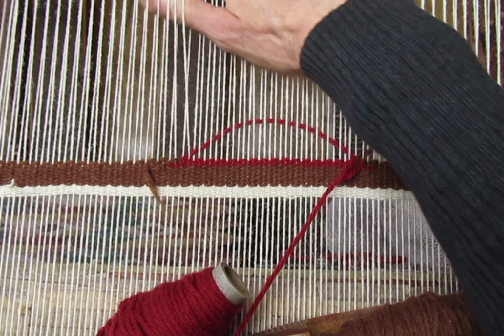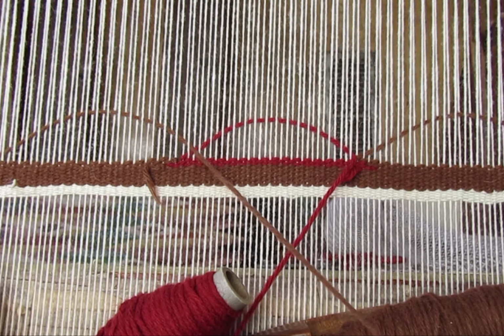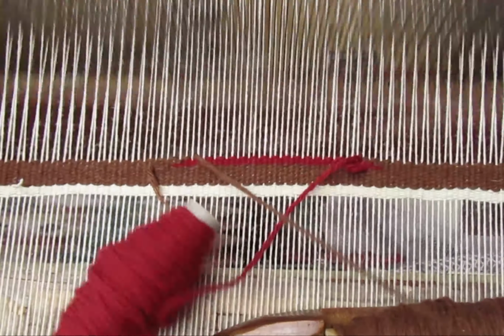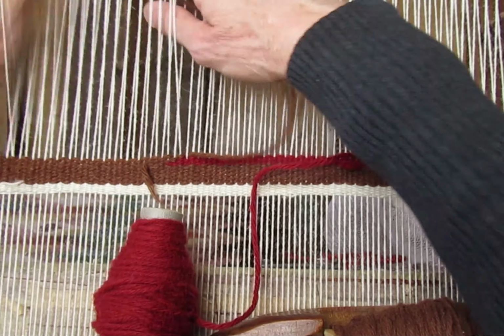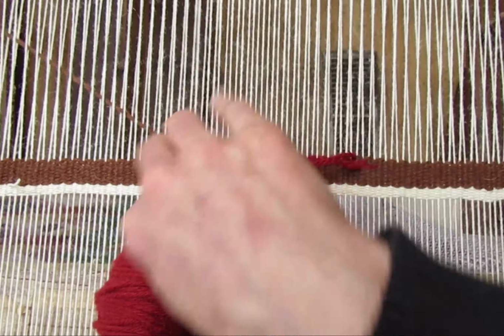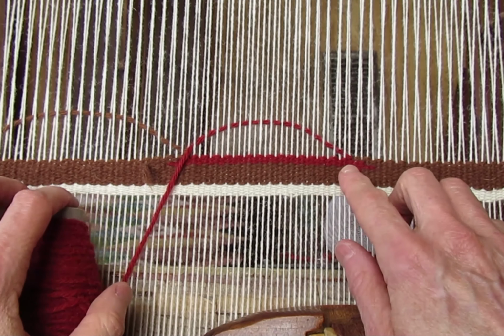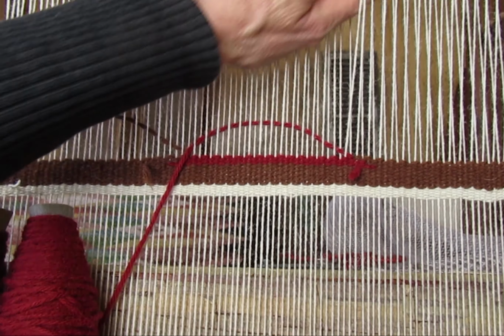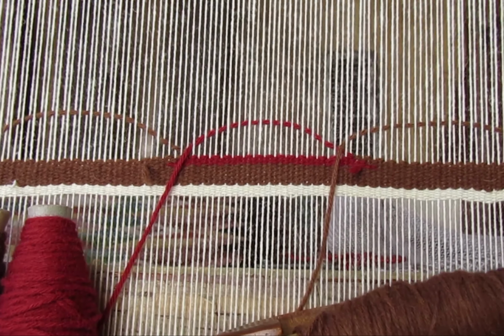The brown is going to now take territory from the red as it travels in towards the center. Now, change sheds and beat. I'm going to take the brown out to the edge. I'm going to take the rust up to the brown and meet it. Now there's a turnaround on the right that the brown can take from the rust. I'm going to change sheds and beat.